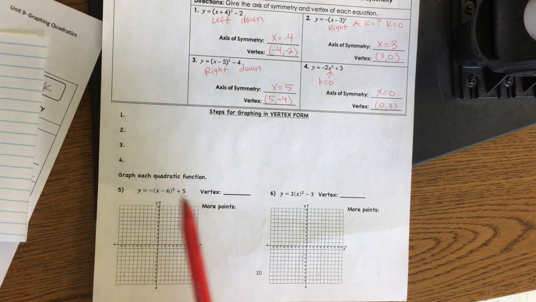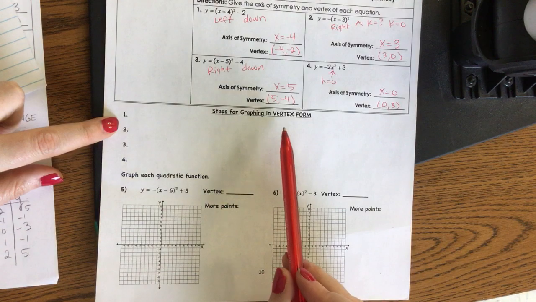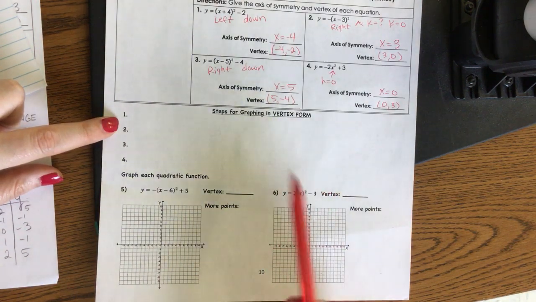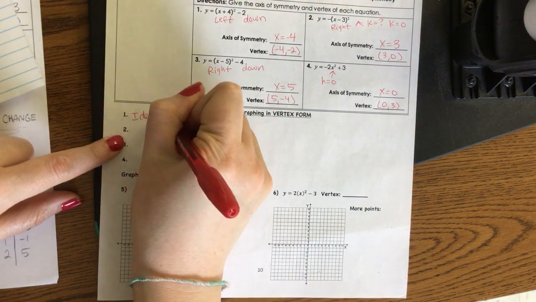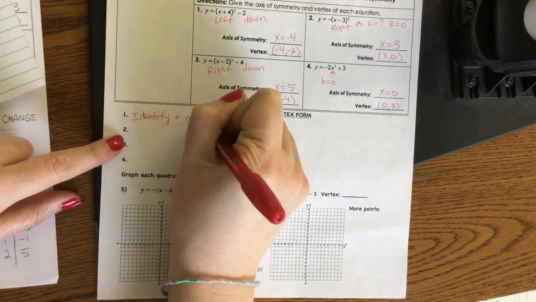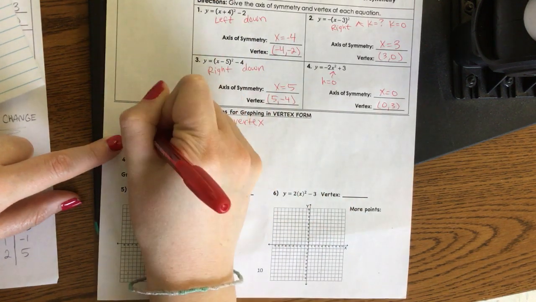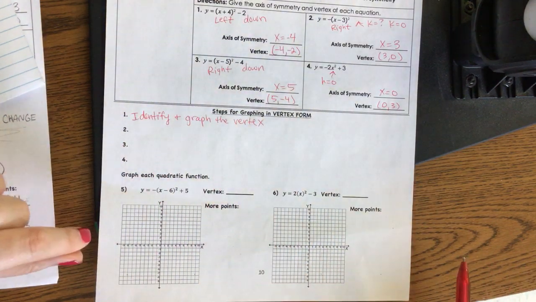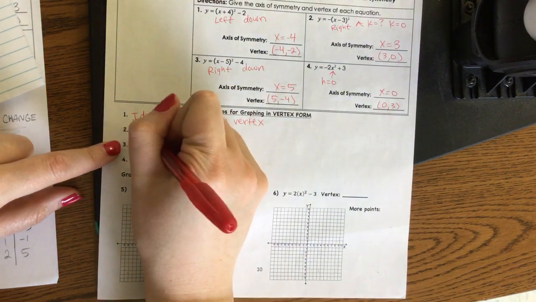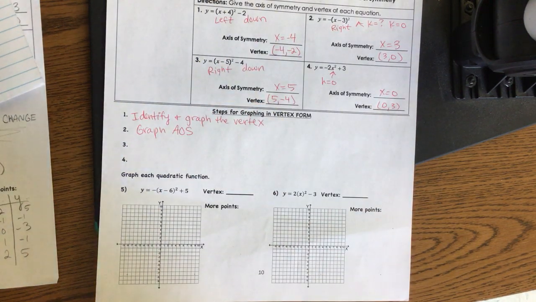Okay, couple quick steps to help you when you're graphing. Step number 1, it's called vertex form for a reason, because we can identify the vertex. So identify and graph the vertex. And then after that, you need to graph the axis of symmetry. Those two are connected, right?